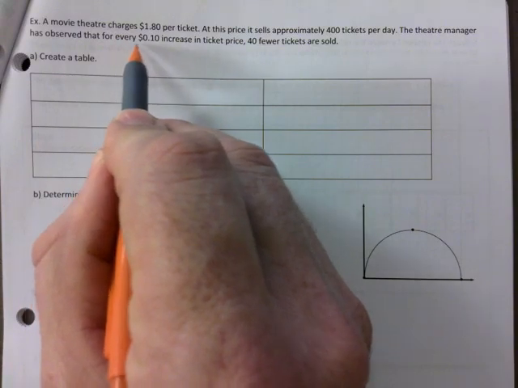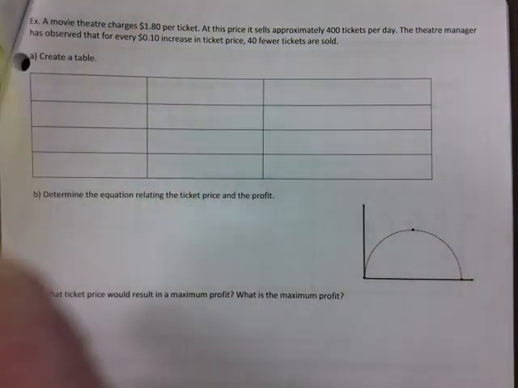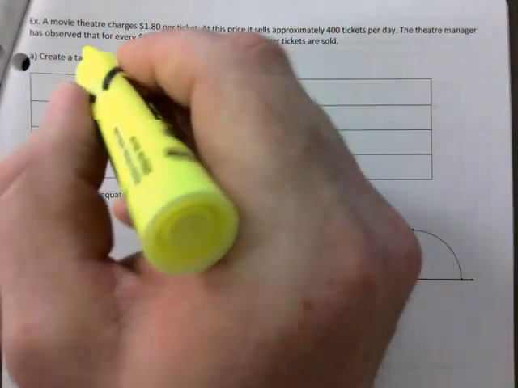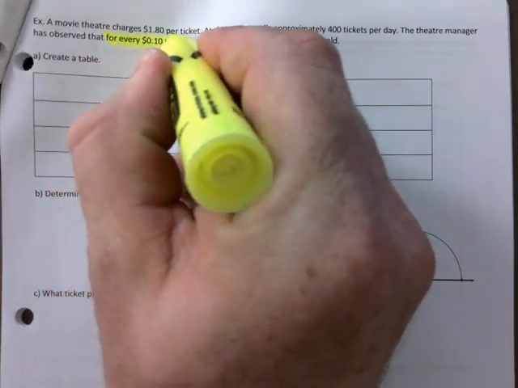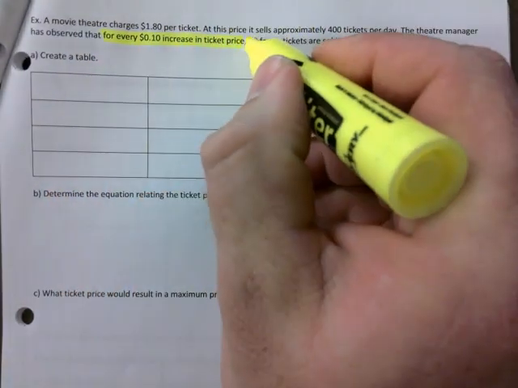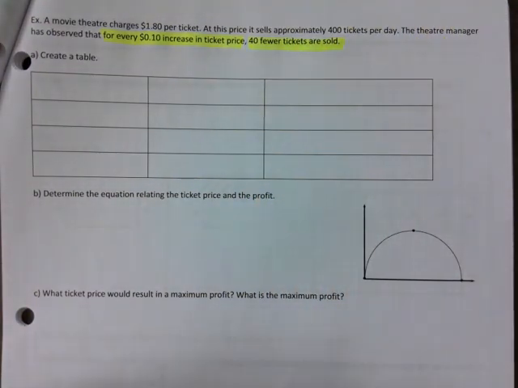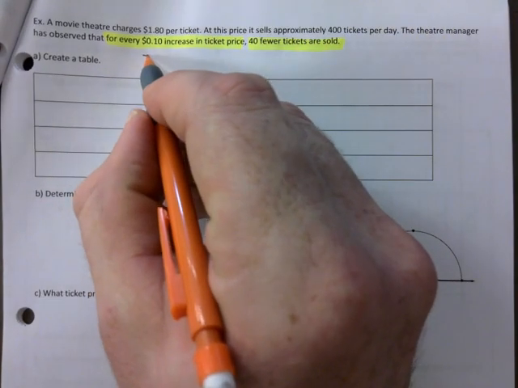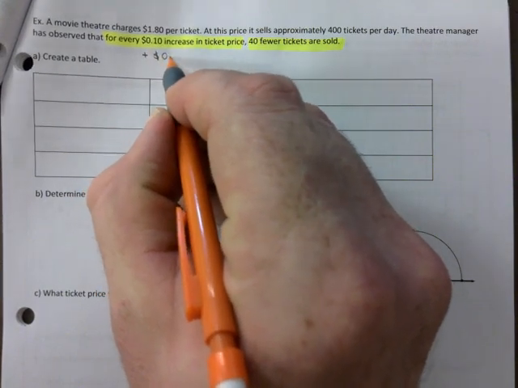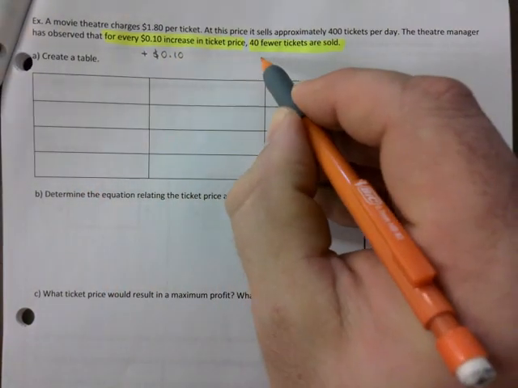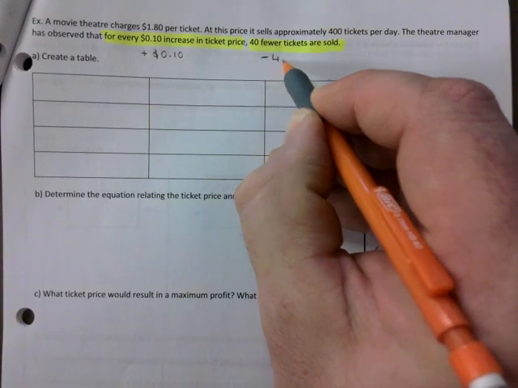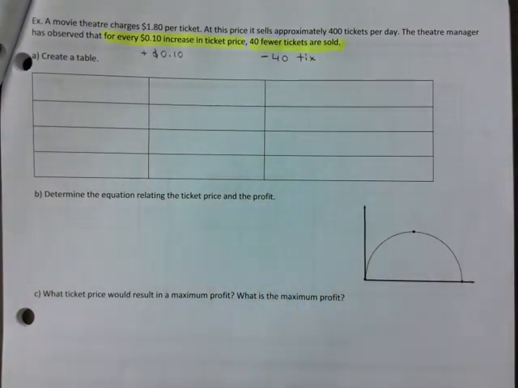The theater manager has observed that for every 10-cent increase, this is the key, this is where the change happens, there are 40 fewer tickets sold. Right? So every time you increase the price by 10 cents, you're going to decrease 40 tickets. You're going to sell fewer tickets.